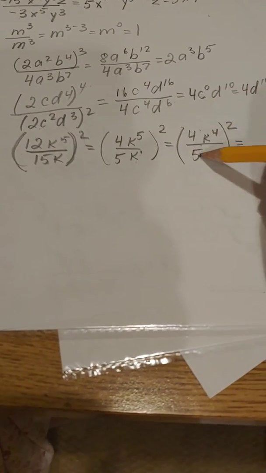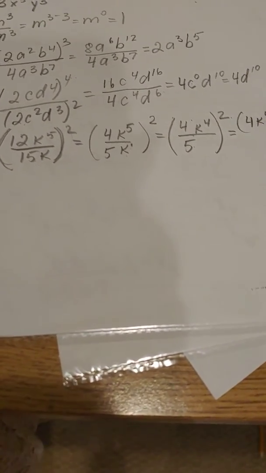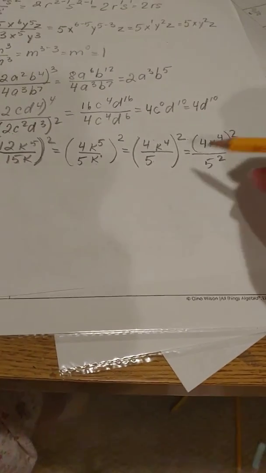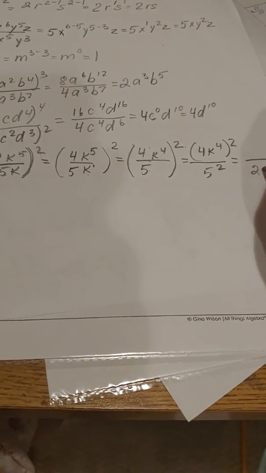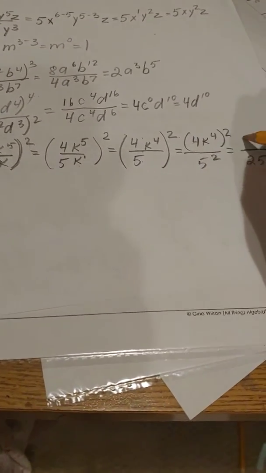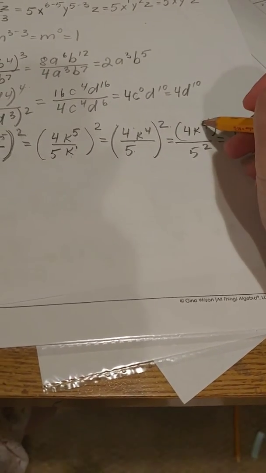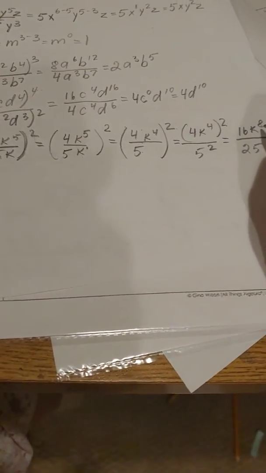So when the top and the bottom is squared, it's the top squared and the bottom squared. That's how we can get rid of the big parentheses. Now, the bottom is 25, 4 squared is 16, k to the 8th power, because 4 times 2 is 8. Okay?